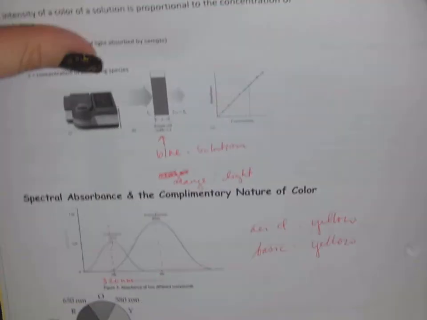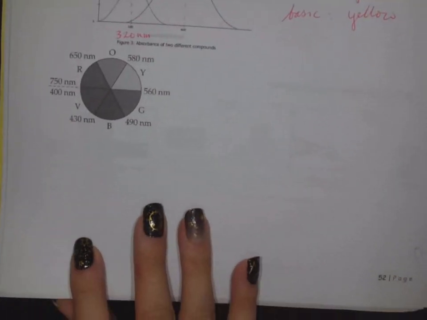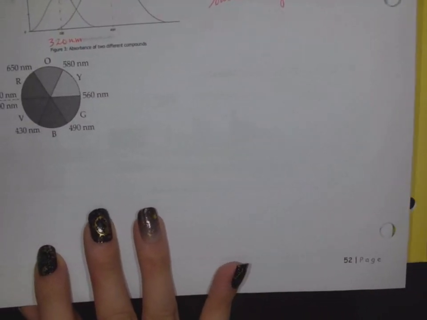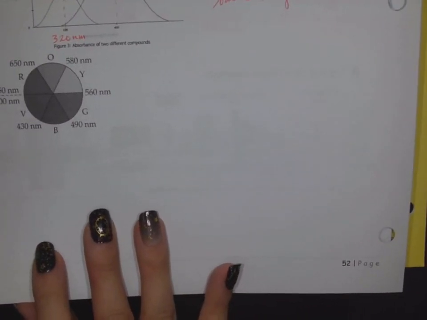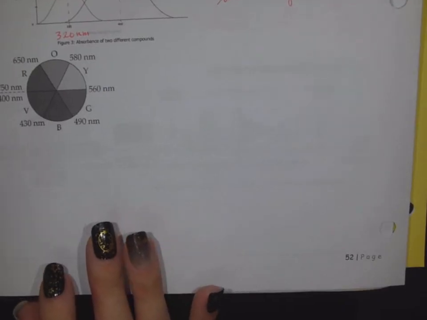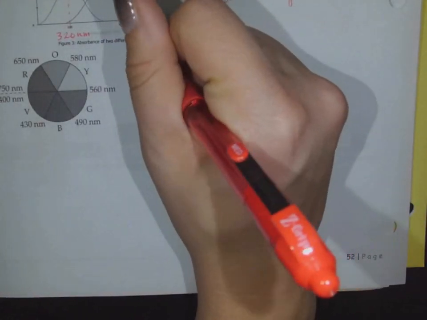Actually, let's stay back here for a second. What could happen if the absorbance was higher than expected?